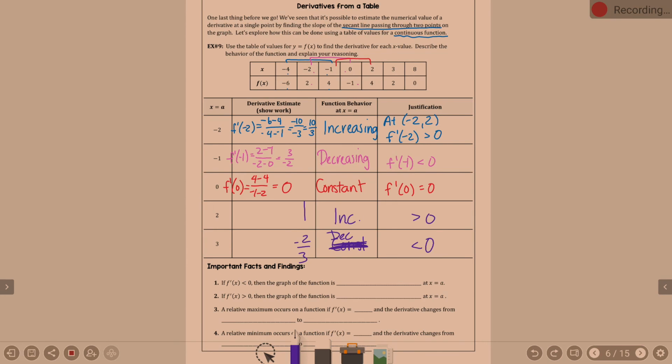Okay, if the derivative is less than 0, then the graph of the function is doing what? It is decreasing. If the derivative is greater than 0, then the graph of the function is increasing. What are these last ones? A relative maximum occurs on a function when the derivative equals 0. That's what both of these last ones are going to be. The difference is if it's a maximum, your graph is going up and then down.